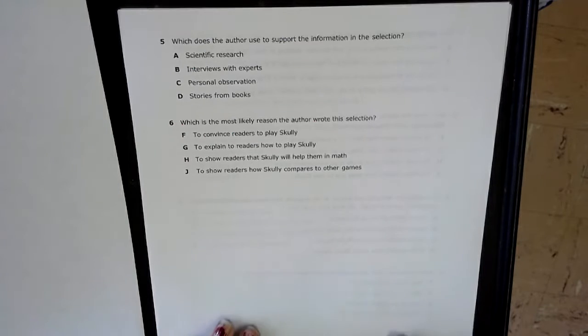6. Which is the most likely reason the author wrote this selection? F, to convince readers to play Scully. G, to explain to readers how to play Scully. H, to show readers that Scully will help them in math. J, to show readers how Scully compares to other games.